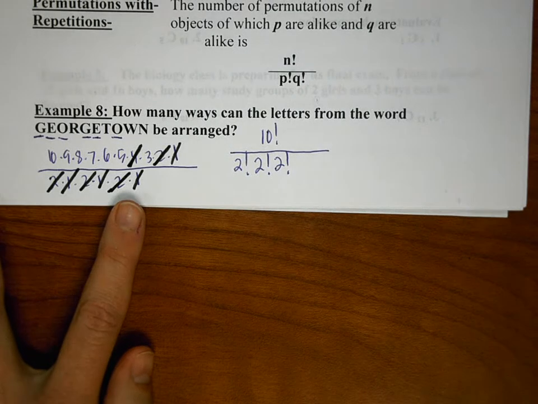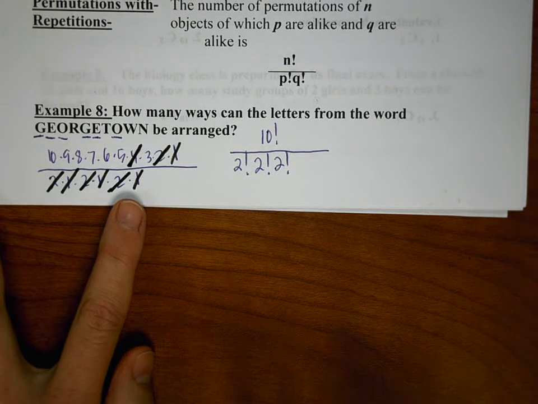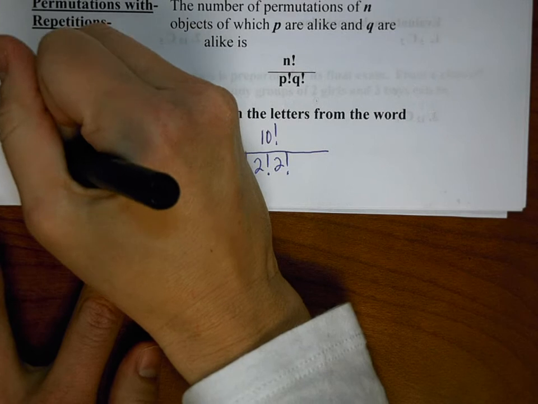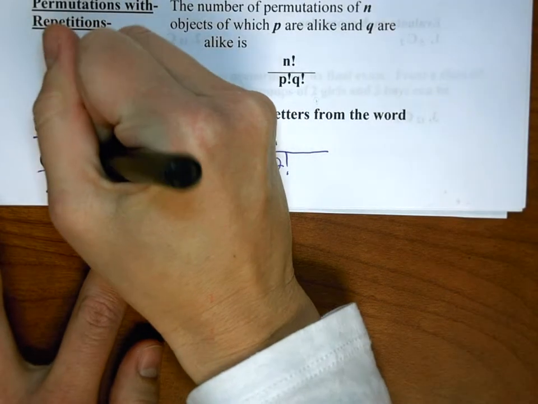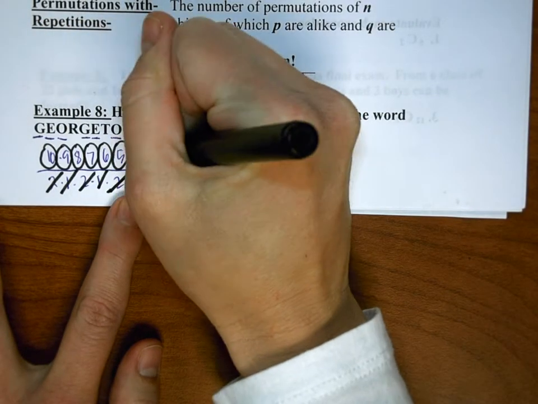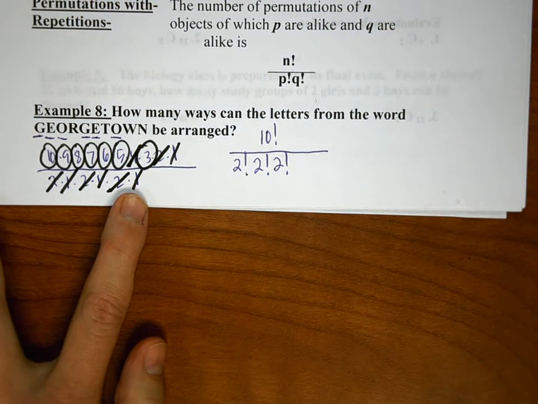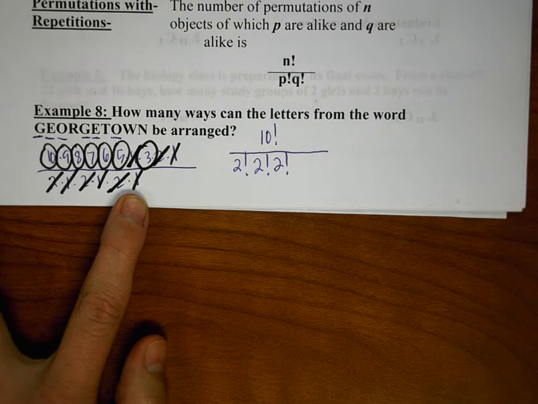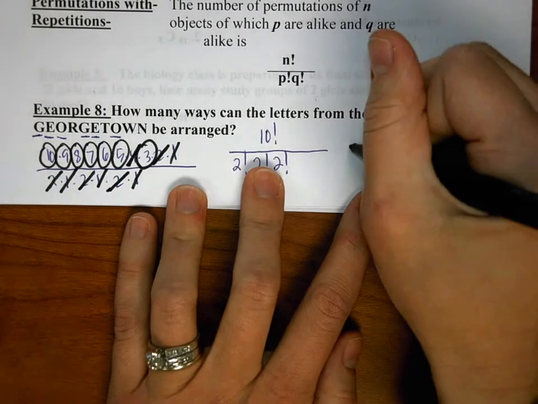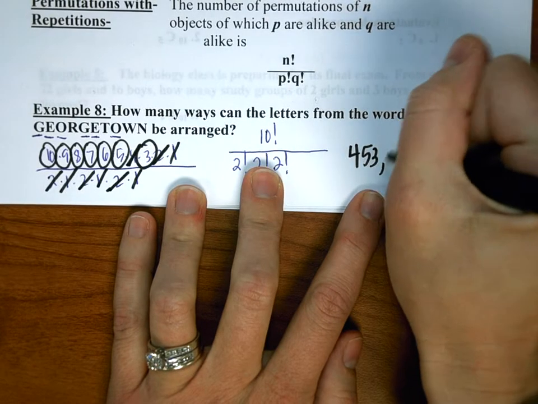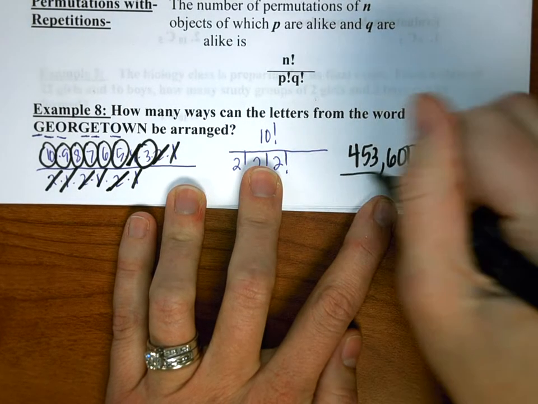Where people most often make mistakes on this test is that they forget to multiply by a number. So I always suggest that you go through and circle all the numbers that are left so that you don't leave out like the number 3. Okay? So we multiply all of those. You're multiplying all these numbers together. 453,600 is the correct answer.